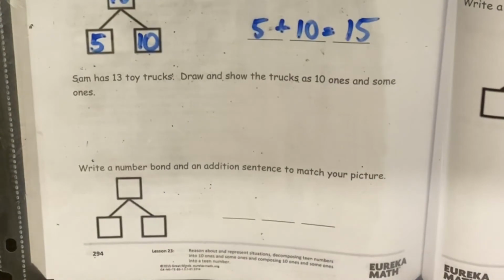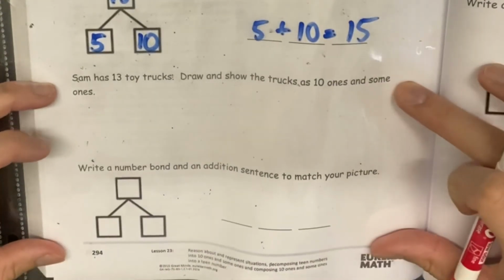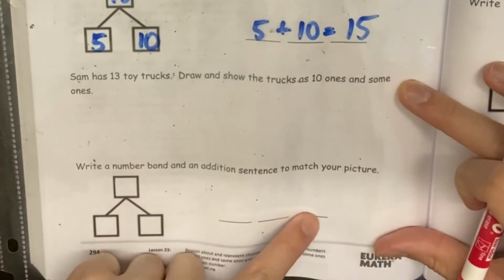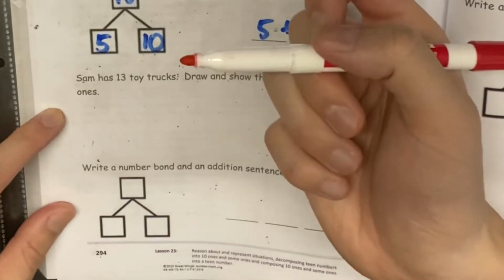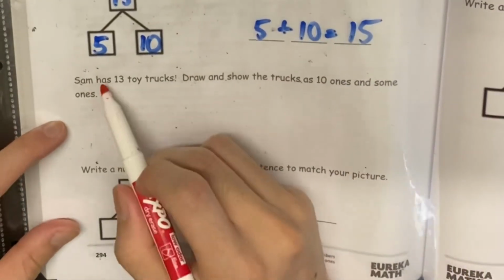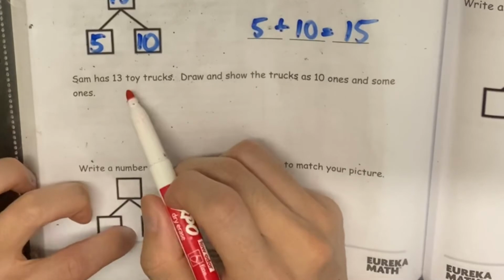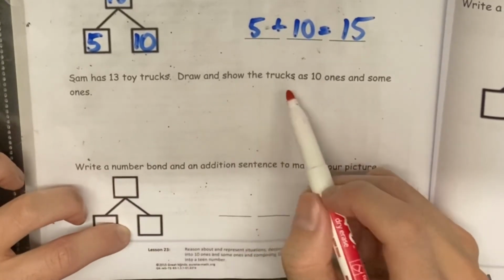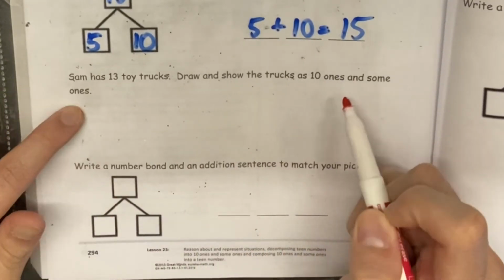Okay, if you're back in this section, I think you already drew your picture and your number bond and your number sentence. Okay, we're going to do it together now. And I got a different color because it's a different problem. So Sam has 13 toy trucks. Draw to show the trucks as 10 ones and some ones.